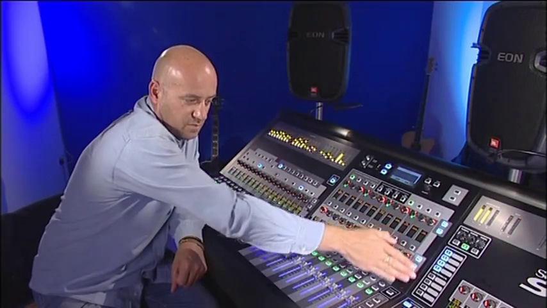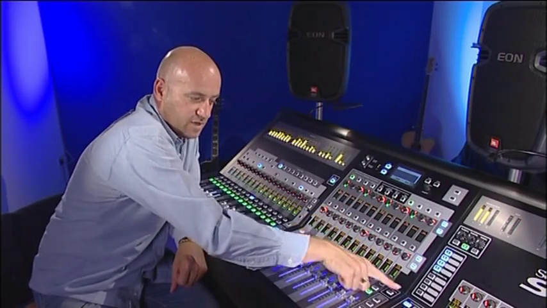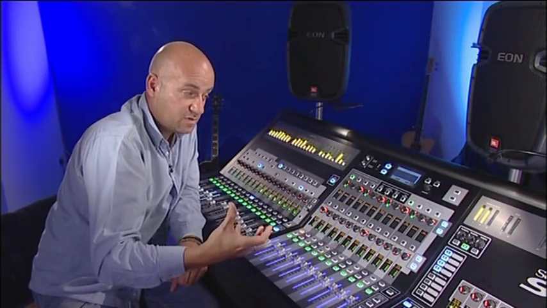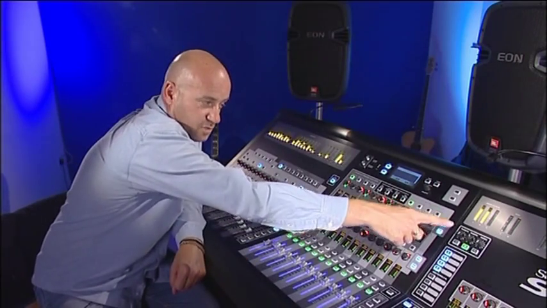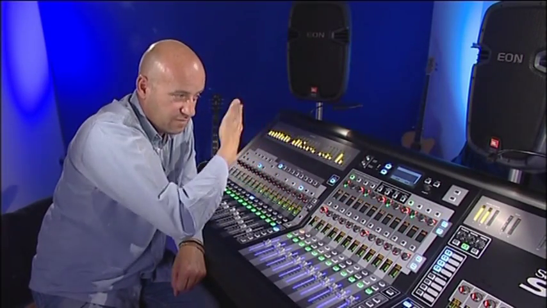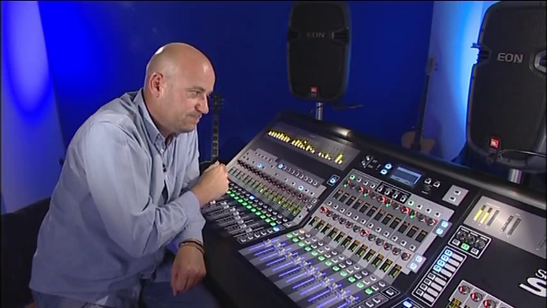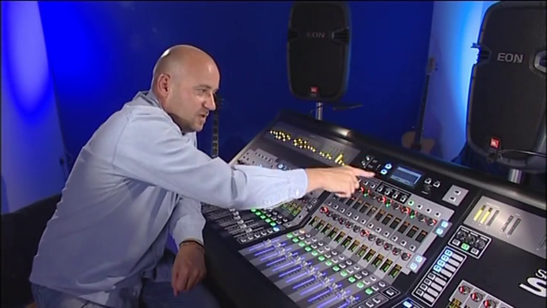I also have mute group masters over here, Q control, which is for snapshot control. Over here, these knobs control talkback, near-field monitoring, and headphones levels. And at the top of the console, the touchscreen.